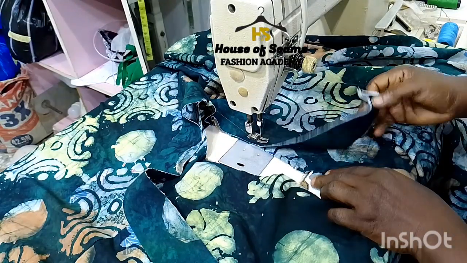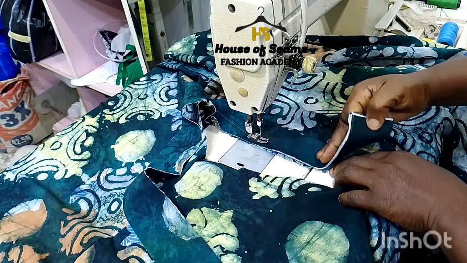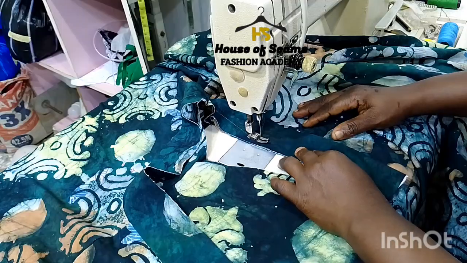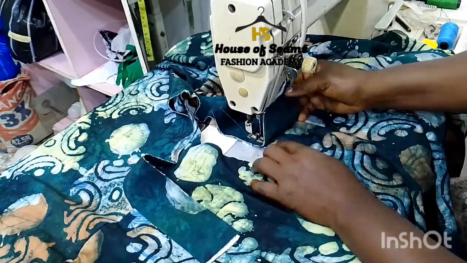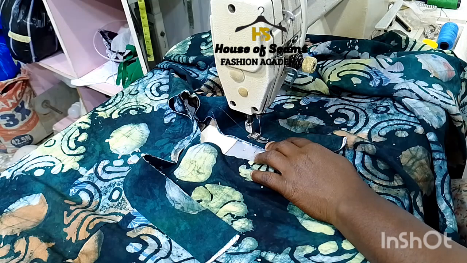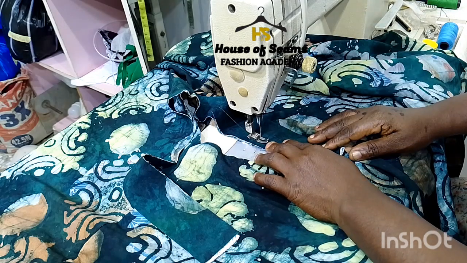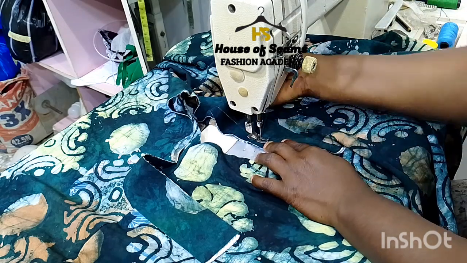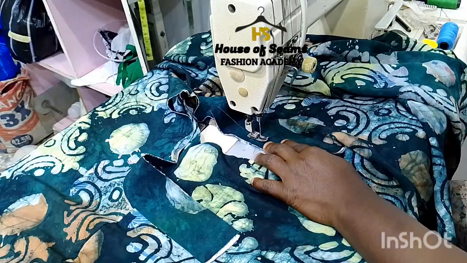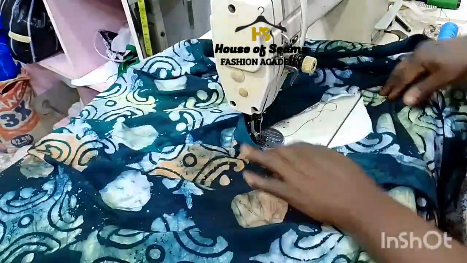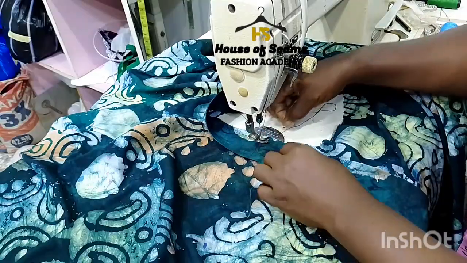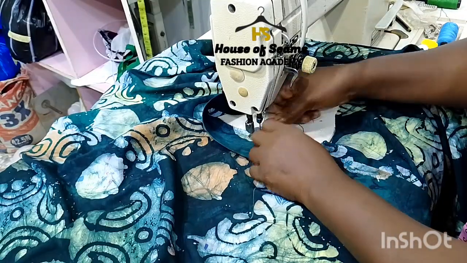So you can see where I notched. I'm going to stop my sewing exactly on my notching, okay? So you can see that I stopped exactly where I notched. I'm going to reverse there. Then I'm going to raise my machine up, joining that side. So I'll turn to this other side here and I'll sew it round as well.